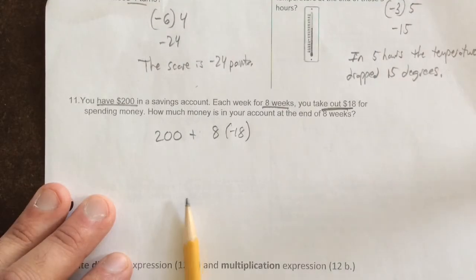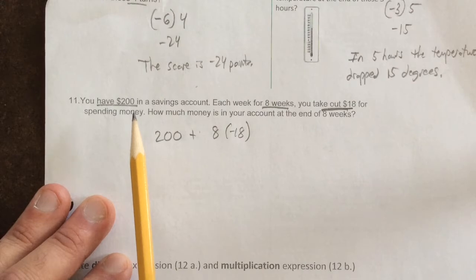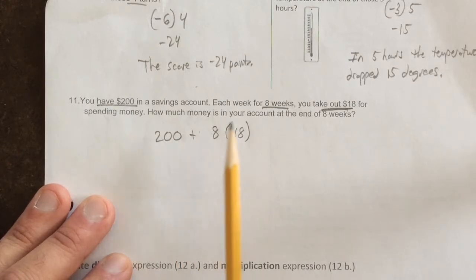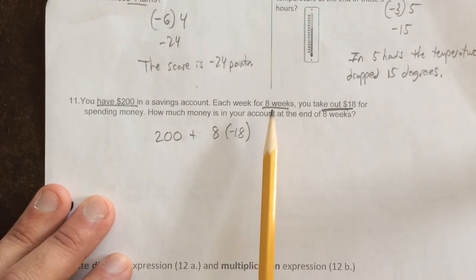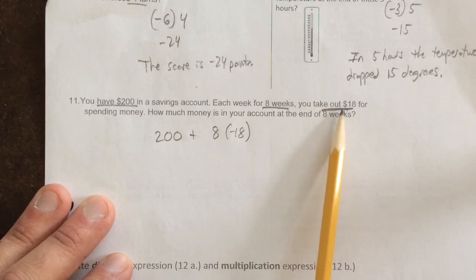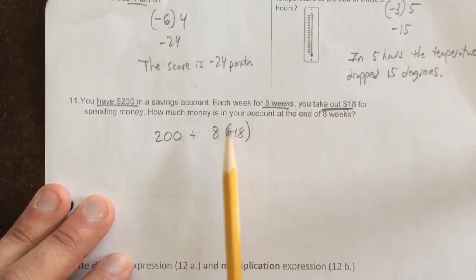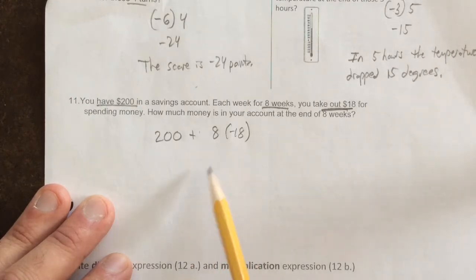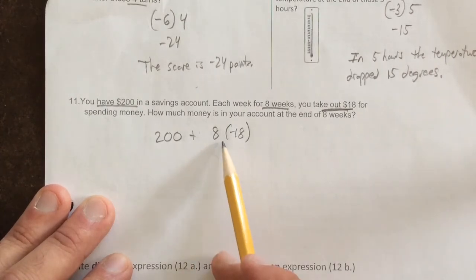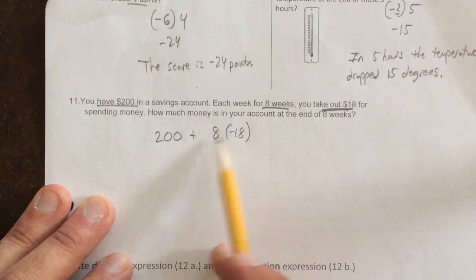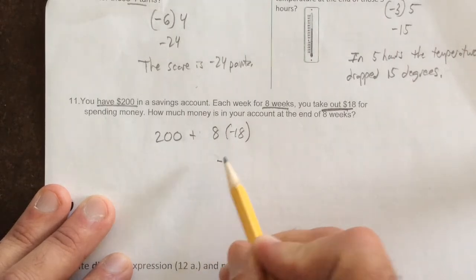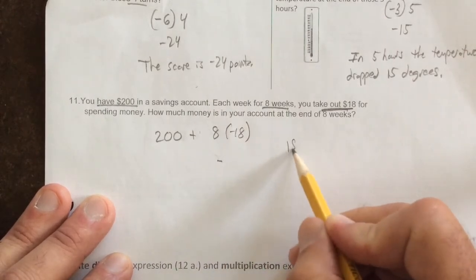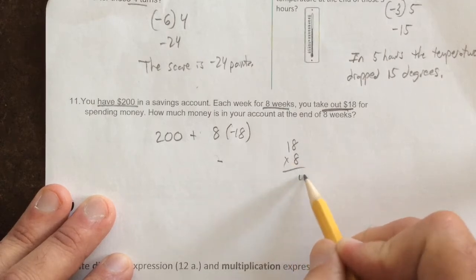So in number 11, since you already have $200, you start with $200. And each week you're taking out $18. So that'd be a -18 for 8 weeks. So that'll be a multiplication. So just add those two together. And when we go to solve this problem, you do the multiplication first. And when there's two different signs, you get a negative answer. And 8 times 18, if you need to go off to the side, go ahead and do that.